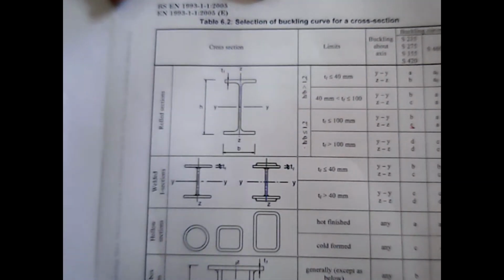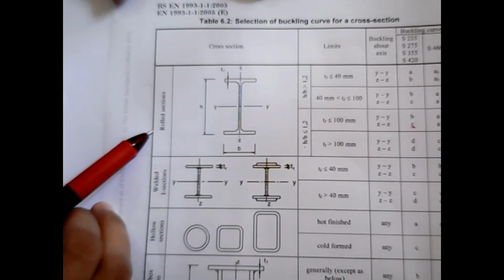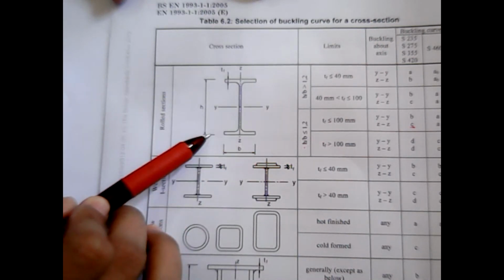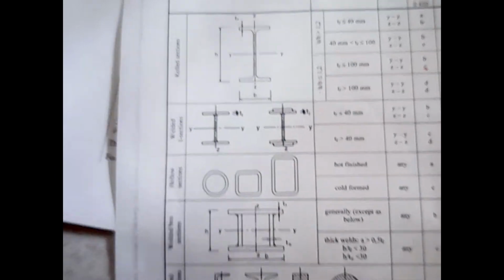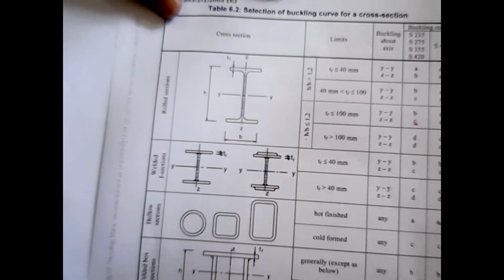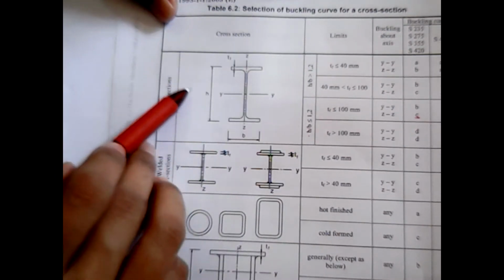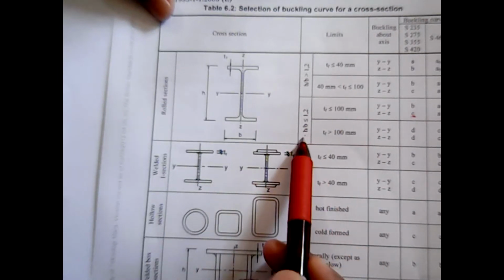If you look here, these are the rolled sections, and your structure falls under these sections. There are other sections as well, but they are not related for this particular example. For your rolled section, you need to check your H over B limit.